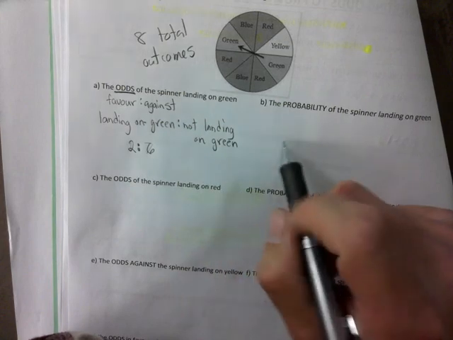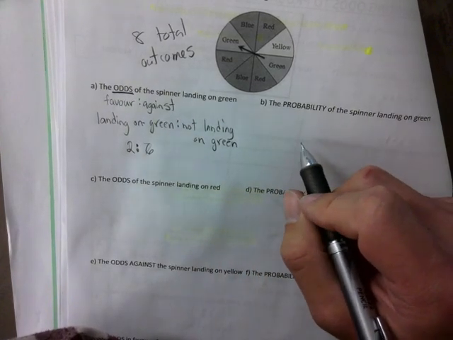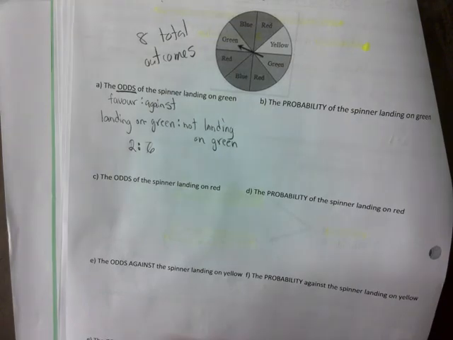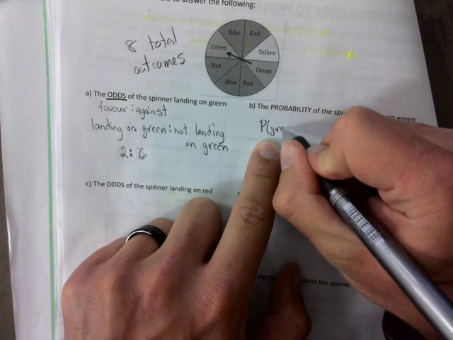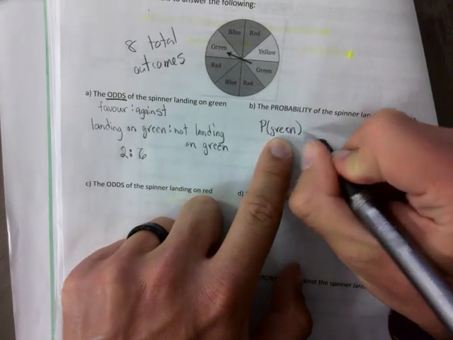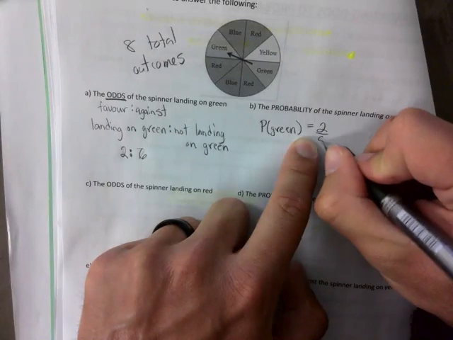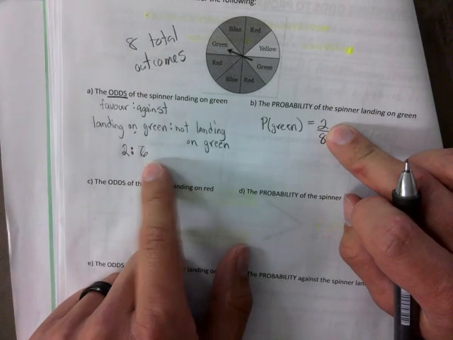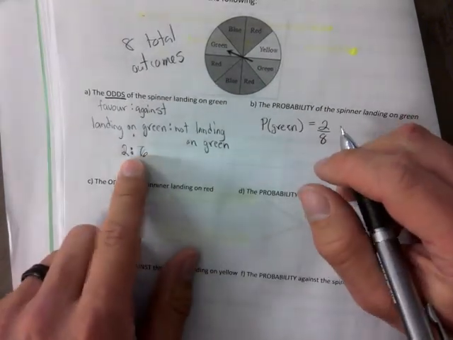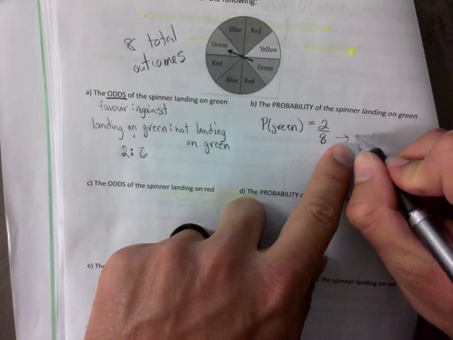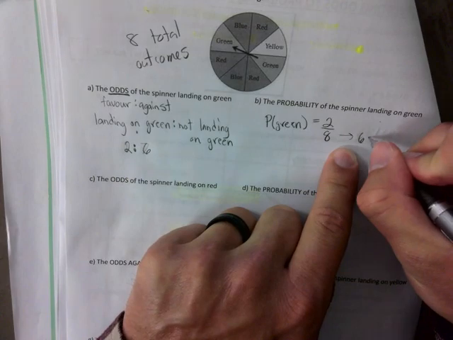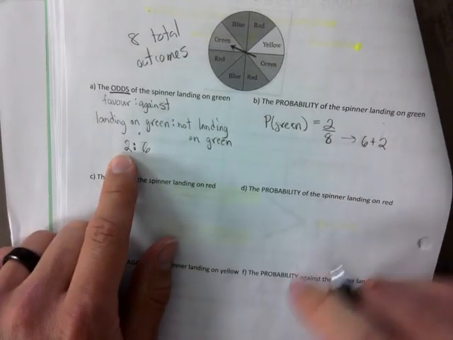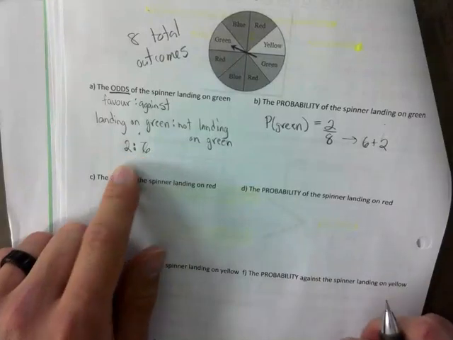So then the probability of the spinner landing on green. What would be the probability? Yeah, I heard someone say 2/8. Right, so the first number is always in favor, and then we just add those up. I got this by adding 6 plus 2, just adding the for and against, or favor and against.